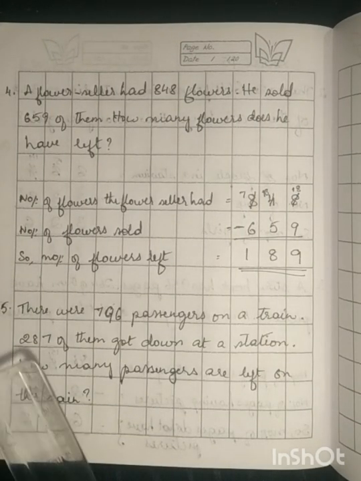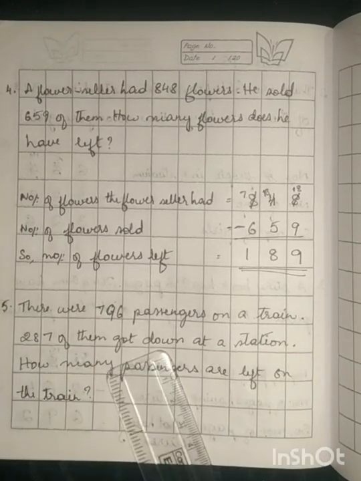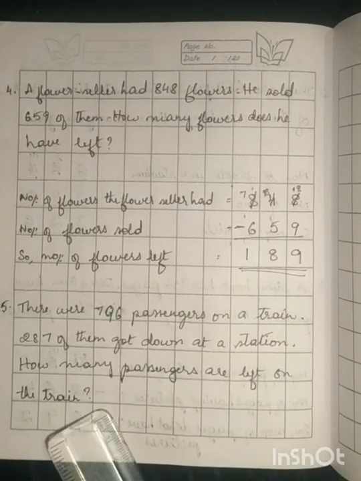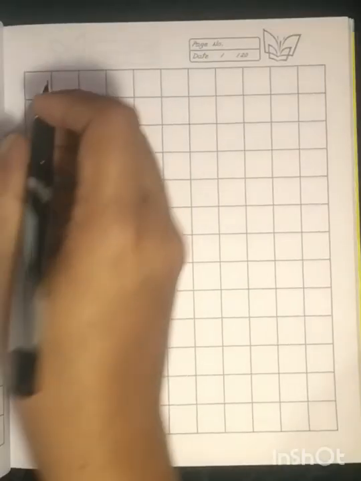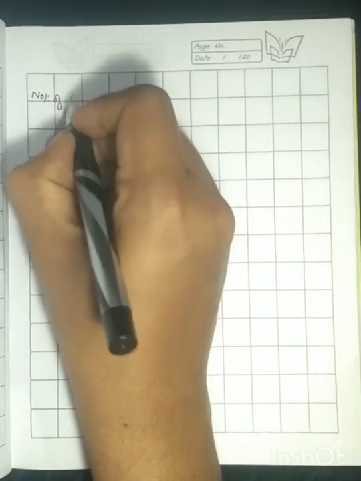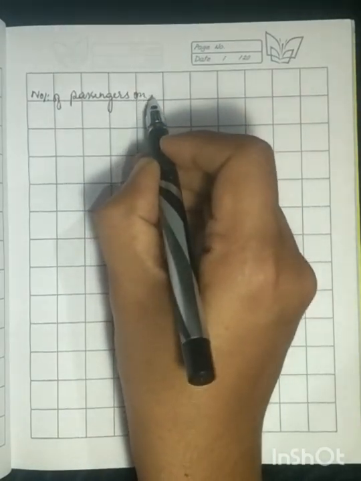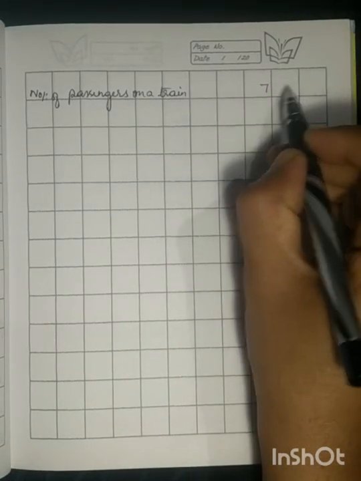The fifth question reads as: there were 796 passengers on a train. 287 of them got down at a station. How many passengers are left on the train? So we have to calculate how many are left after getting down from the train. How many are in the train still traveling? Copy down the answer, children. Number of passengers on a train. How many total number of passengers are there? 796.